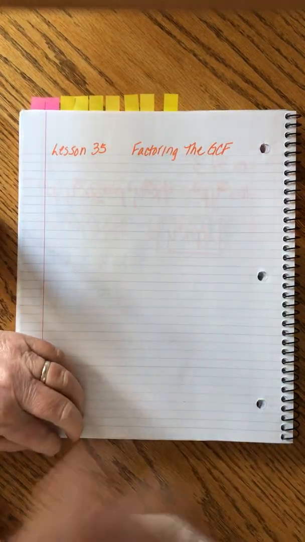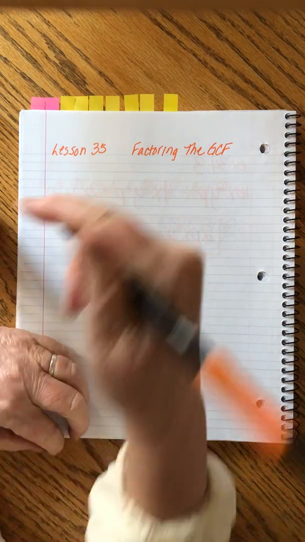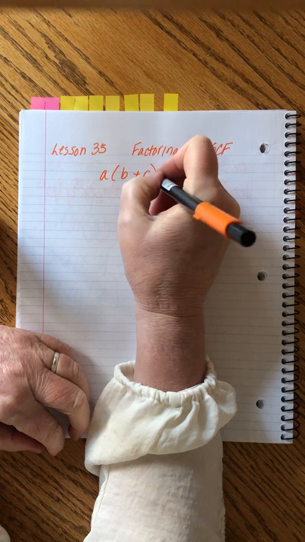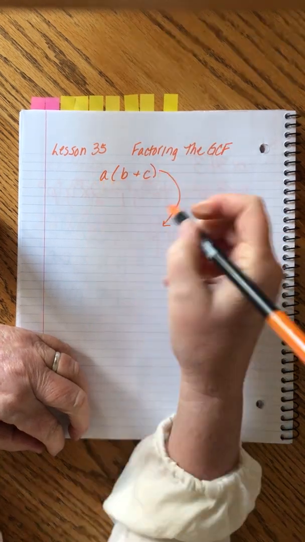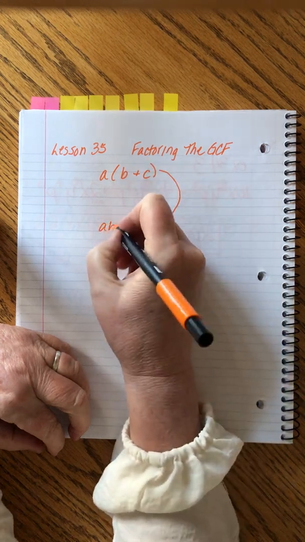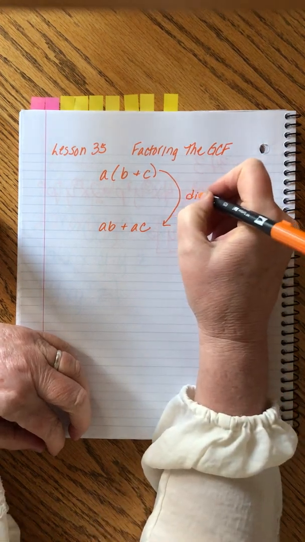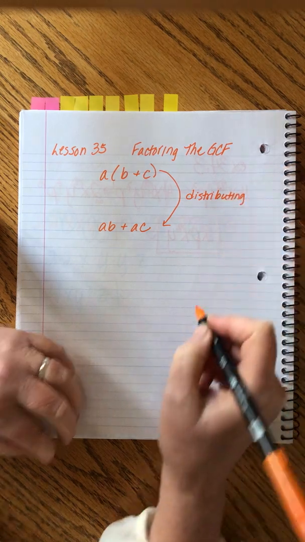Okay, we're going to talk about the greatest common factor again. That's what we talked about in the last lesson, and I explained to you that when we take an expression like this and we distribute, we multiply across and we get something like this. That's called distributing, and we're pros at that.